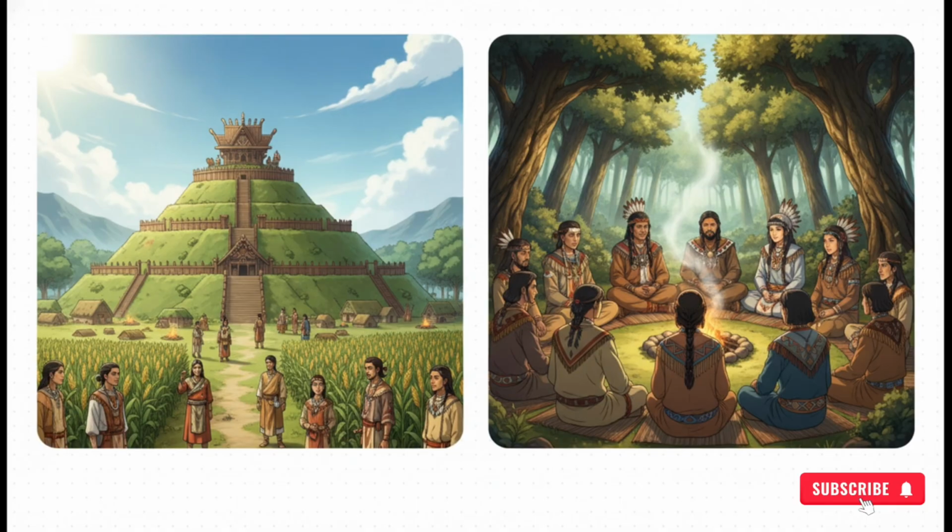This was a highly advanced political alliance of 5 distinct tribes, uniquely represented by a governing body of 50 sachem chiefs. 2 totally different ways of life, sharing the same continent.